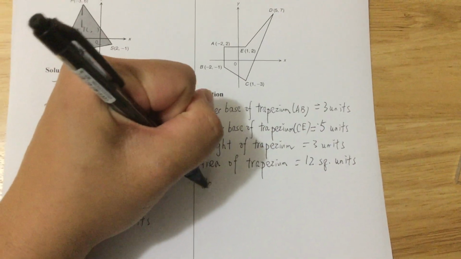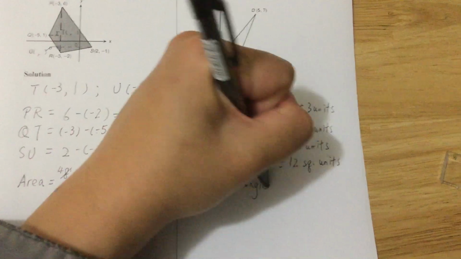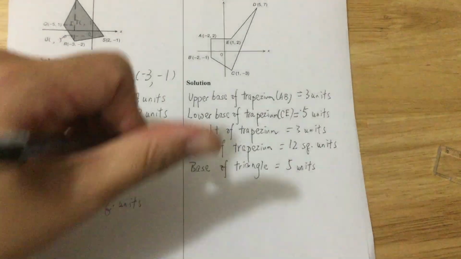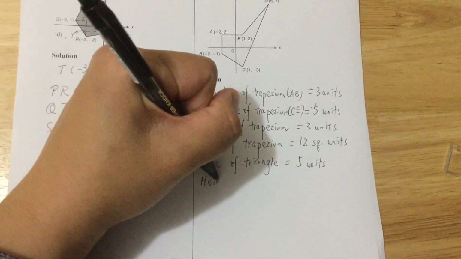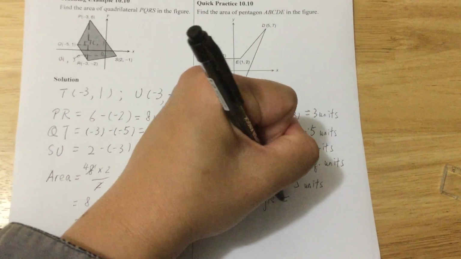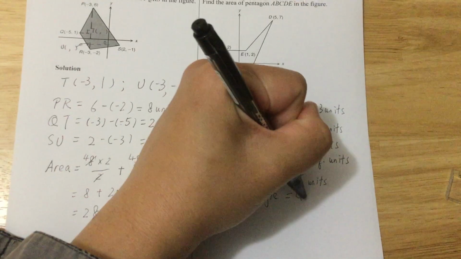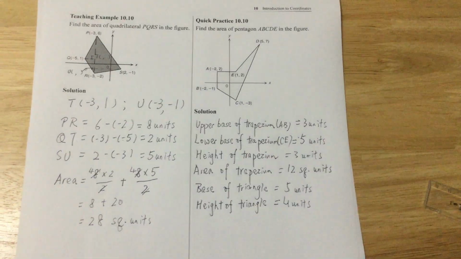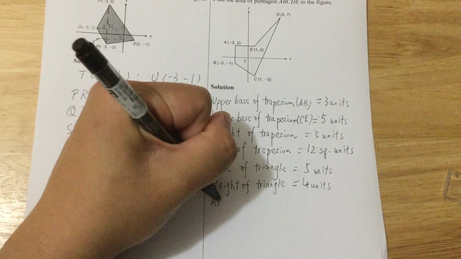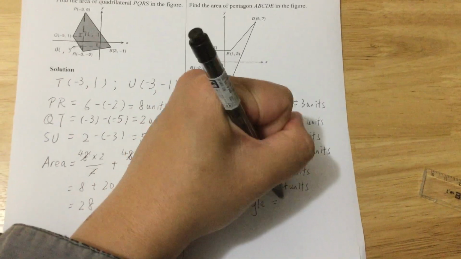Now the base of the triangle. I can copy some of that. The answer is 5 units. Okay, the height of the triangle, and I tell you immediately that it is 4 units. I write it clearly for you. And so the area of the triangle is 10 square units.